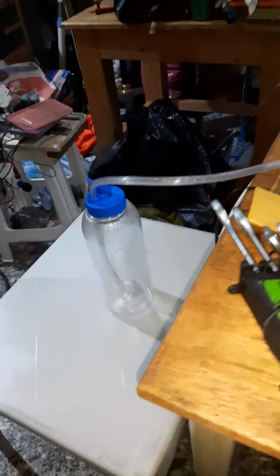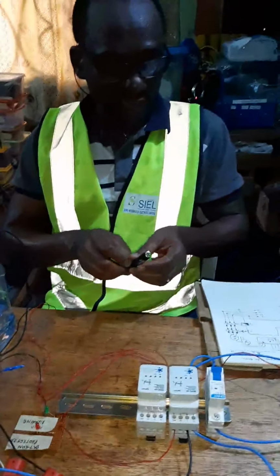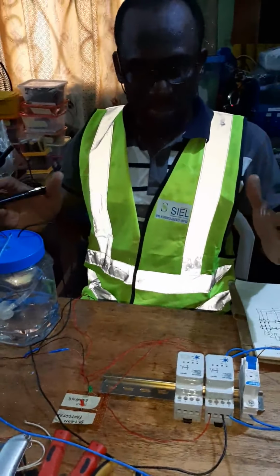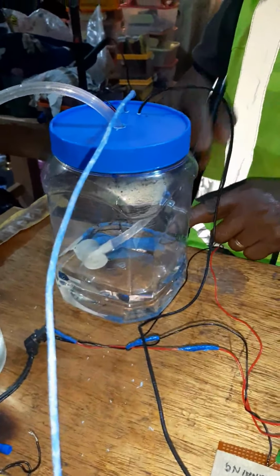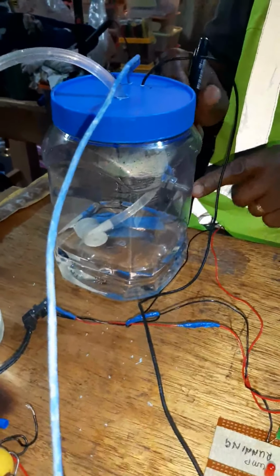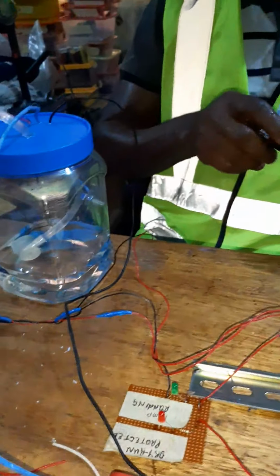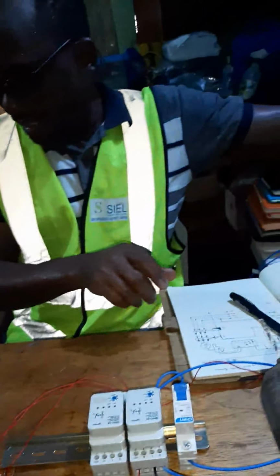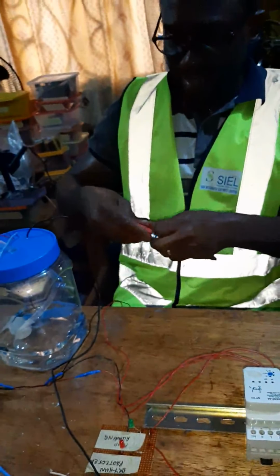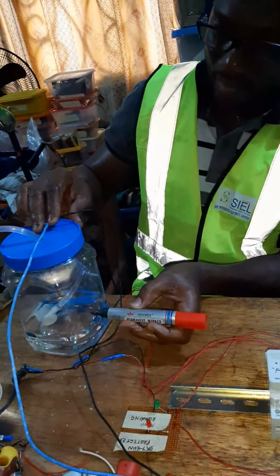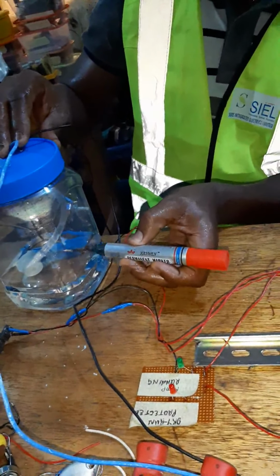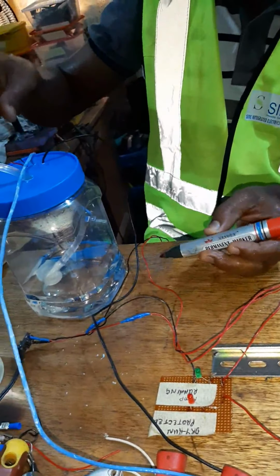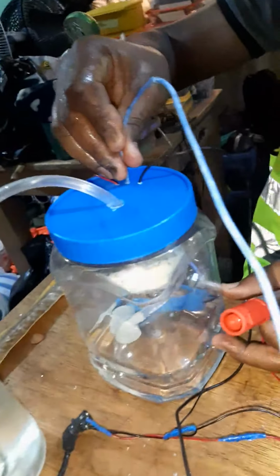So we'll try to experiment and see how it works. The idea is we want this pump to stop running whenever the water level goes below a particular threshold, so that the pump will not run dry. In this case, we are going to use this as our limit. Let's assume that we want the water level not to go below this. So we now set this to that mark.